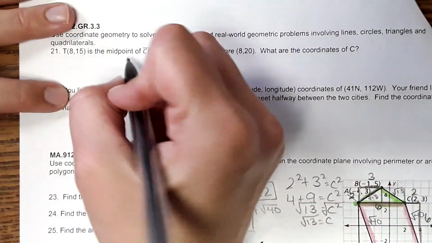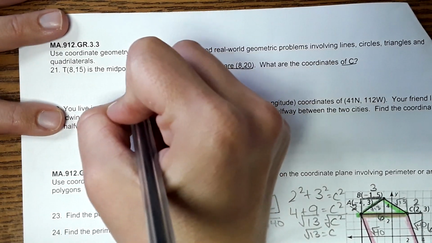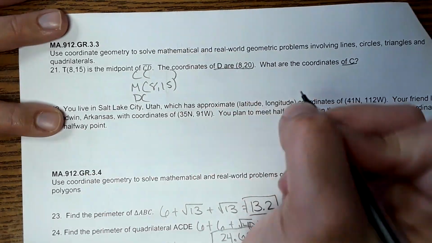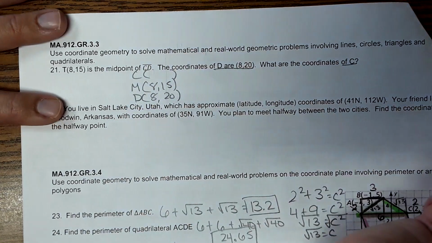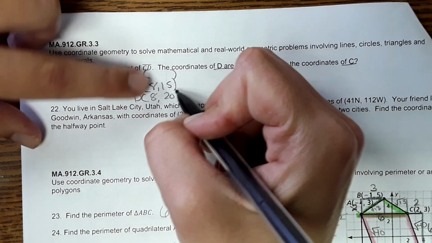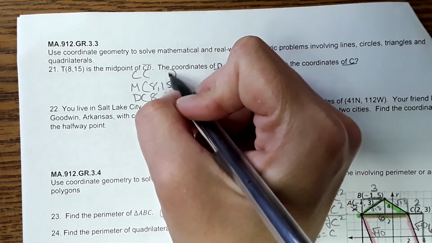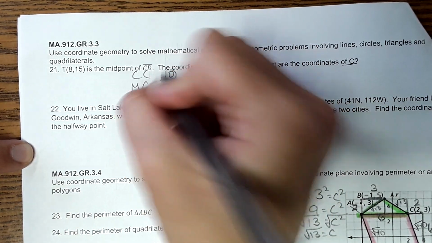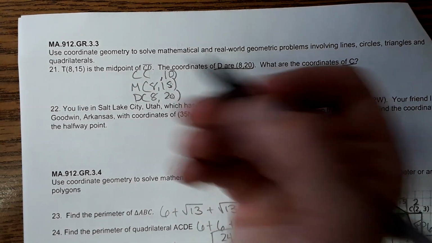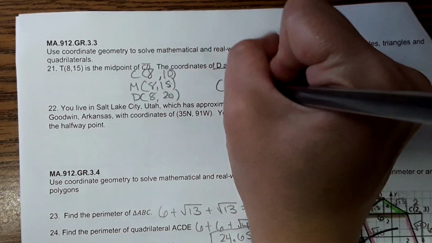'21, it says T is a midpoint of CD. The coordinates of D are 8, 20. What are the coordinates of C? Okay, so we have our midpoint at 8, 15. C we don't know, and D is at 8, 20. Well, we're fine. Like from the midpoint to D is +5, so in the other direction it would be -5. So this would be 10. And then here with the 8, the middle of 8 and 8 would be 8. So C is just 8, 10.